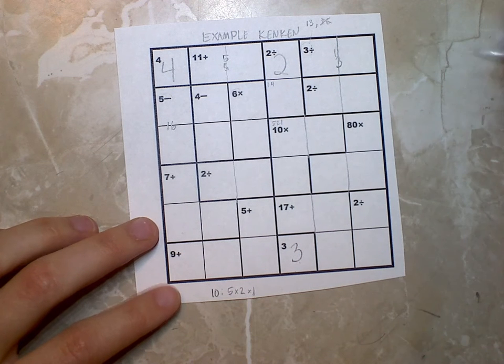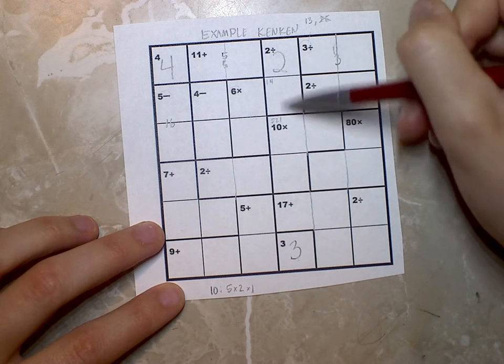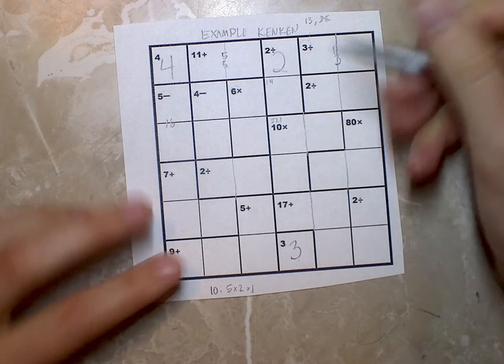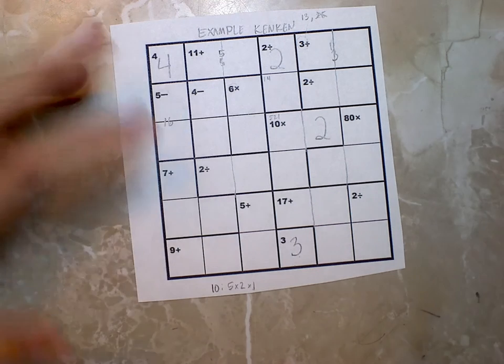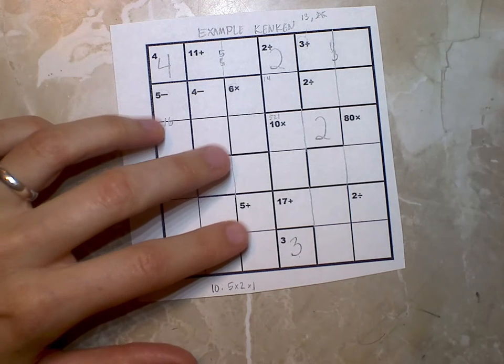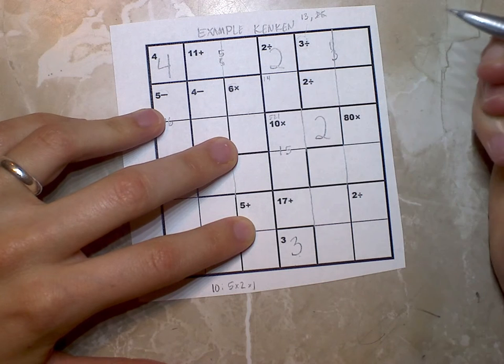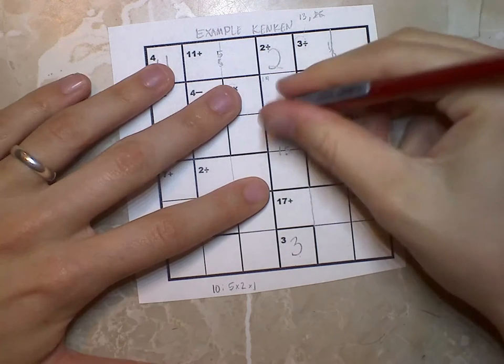Whatever works for you. But what I notice is I actually already have a 2 in this column. And so these two can't be 2s. And so that means this has to be the 2 over here. And so then I realize, oh, okay. Well, in that case, these two have to be the 1 and the 5. Right? So this is going to be a 1 and a 5. I'm not sure which order. I'm going to erase this note.